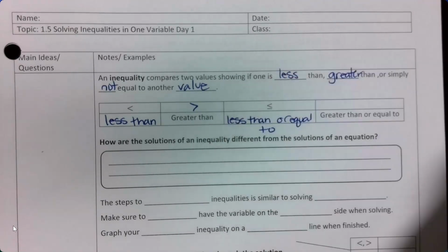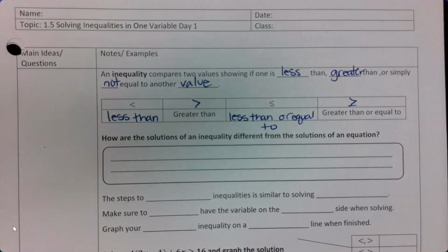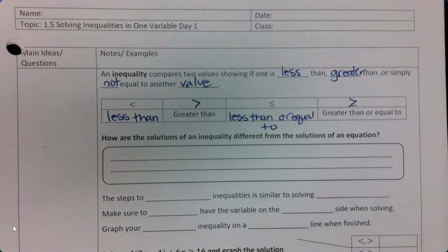Okay, and then the other sign is greater than or equal to.